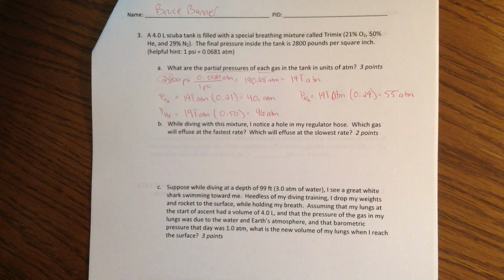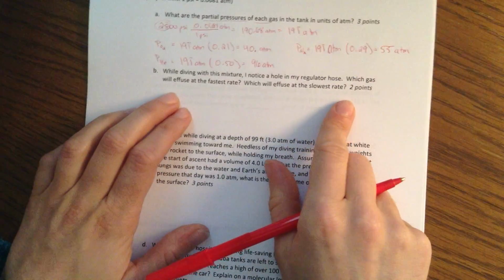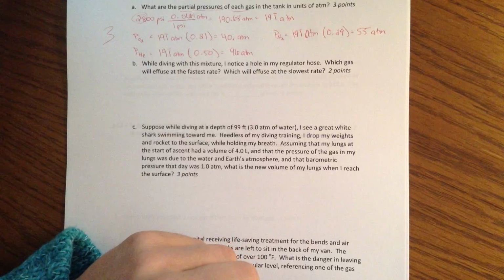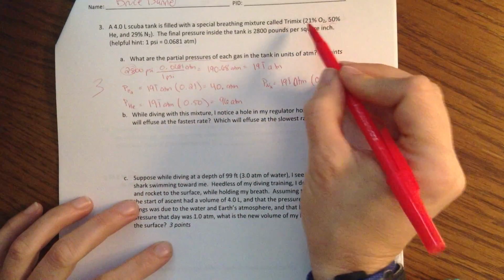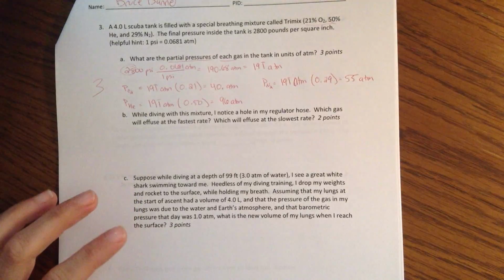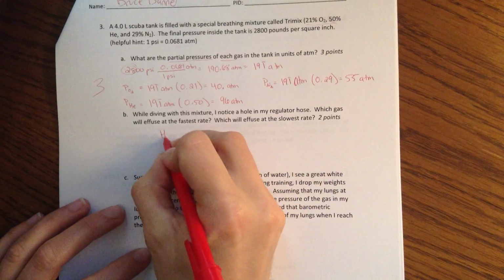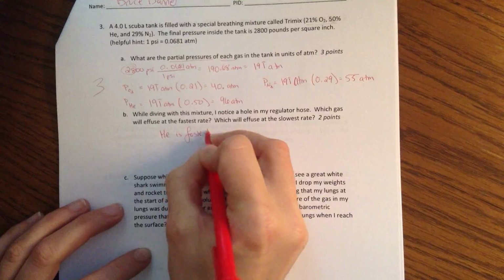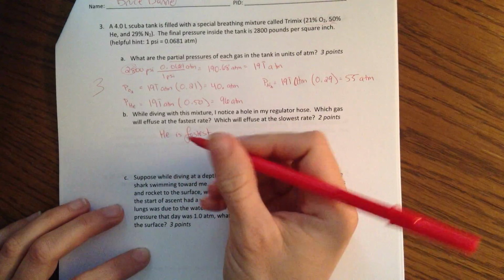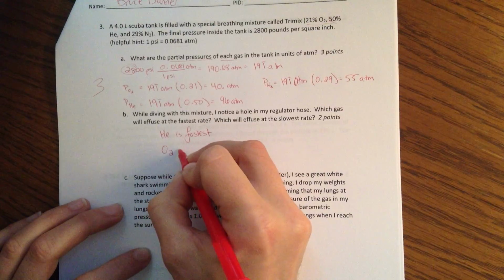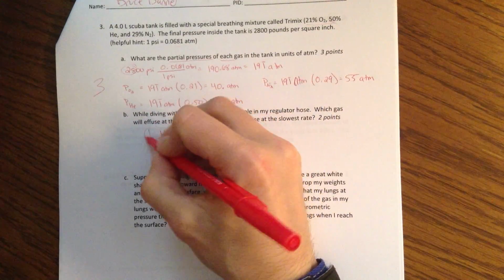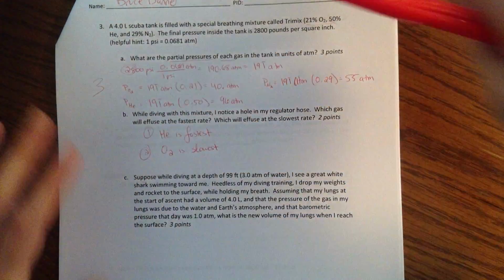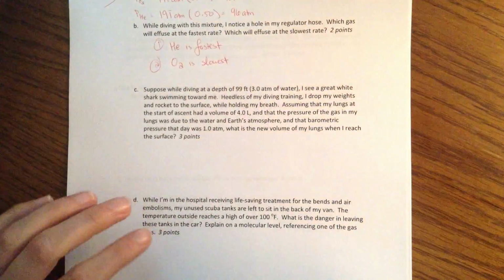Cool. All right. While diving with this mixture, I notice a hole. Oh, by the way, this is 3 points, so 1 point each. While diving with this mixture, I notice a hole in my regulator hose. Which gas will effuse at the fastest rate out of these 3, oxygen, helium, and nitrogen, and which will effuse at the slowest rate? Well, the fastest one is helium. You don't have to say why, but helium's got the smallest molar mass, so it makes sense that it's fastest. The slowest is oxygen. It's got the highest molar mass out of all of those. So you got 1 point for helium, and you got 2 points for oxygen, because I thought maybe somebody might pick nitrogen instead of oxygen. They'd be more likely to do that.